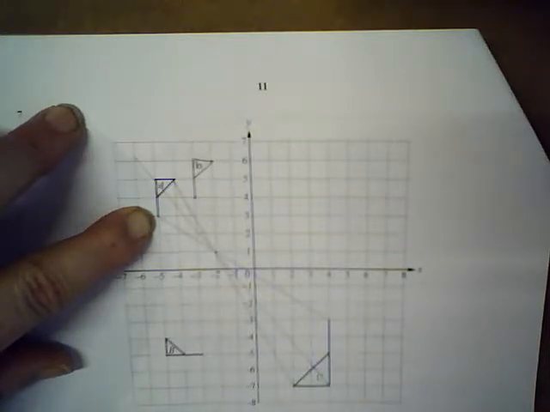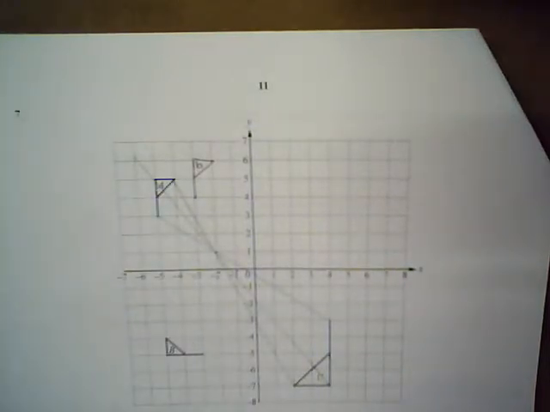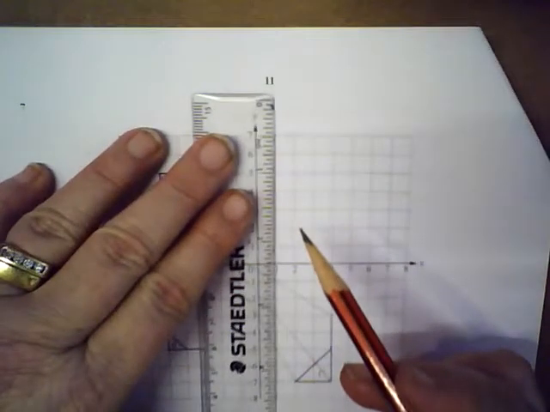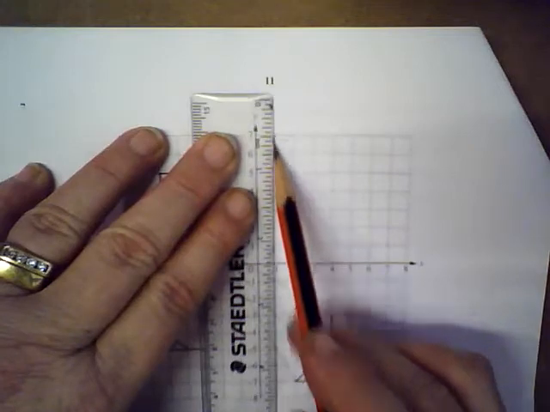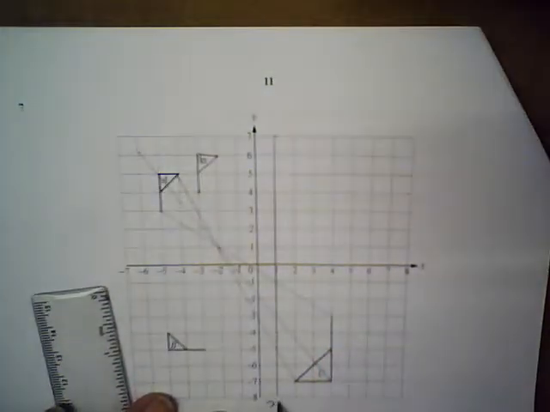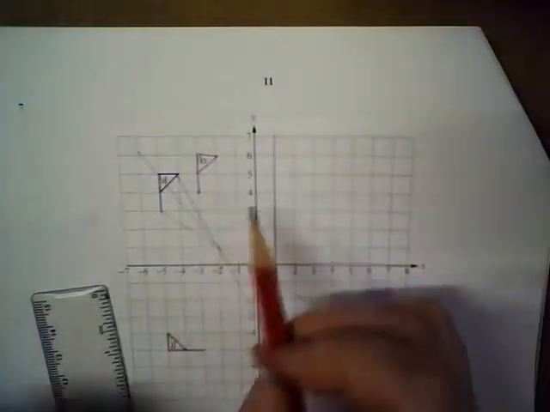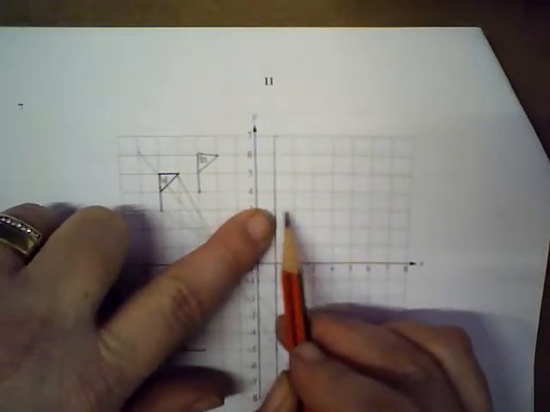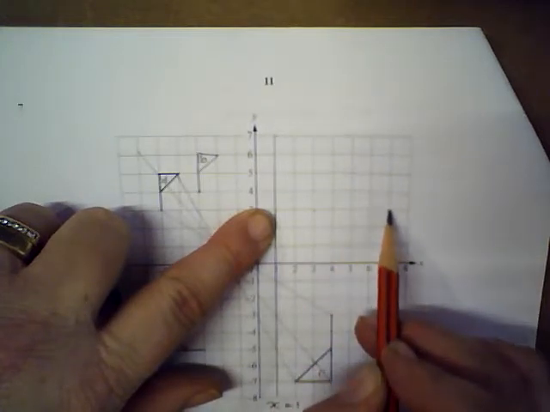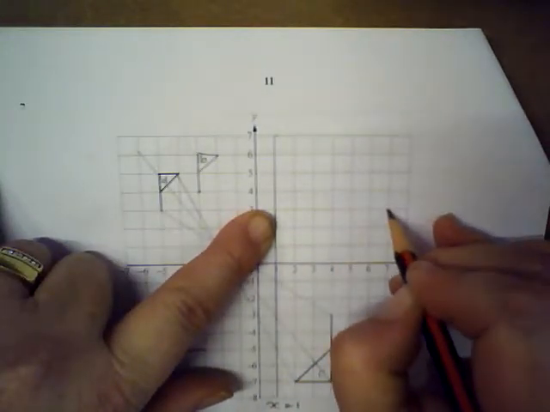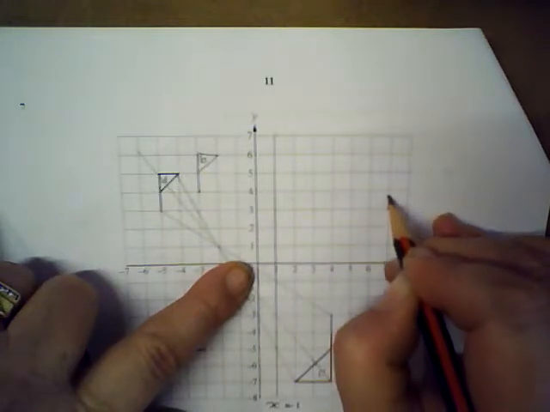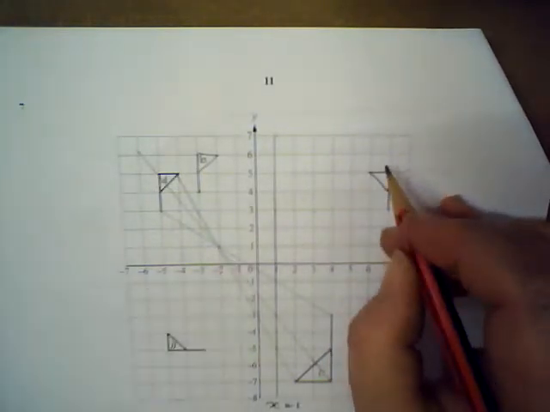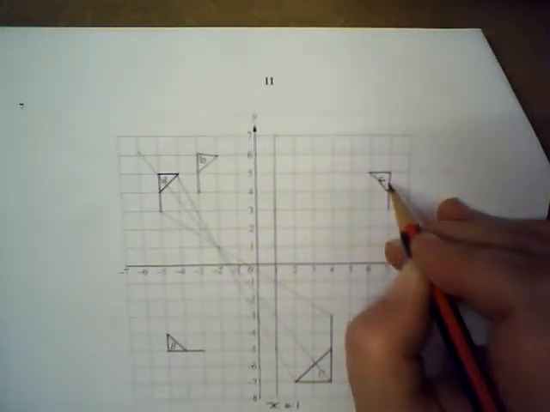C, draw the image of flag A after a reflection in the line X equals 1. So X is here, X equals 1, that's the line. So that's my line, X equals 1. And I want the reflection in it, 1, 2, 3, 4, 5, 6 spaces. So 1, 2, 3, 4, 5, 6 spaces. And there we go. We just draw our image equidistant from our line. And that was number C.